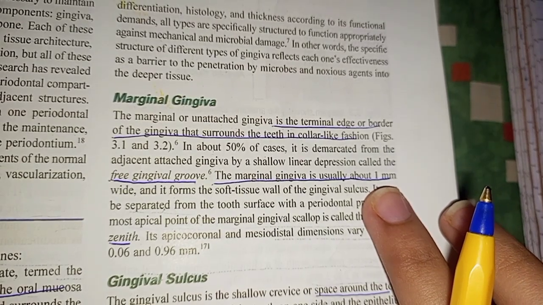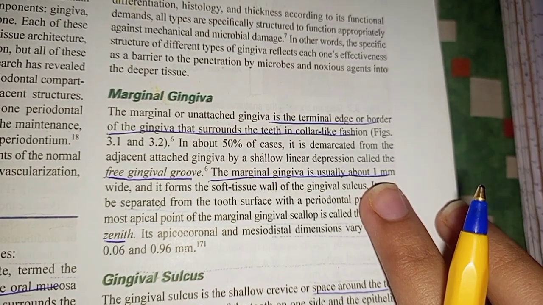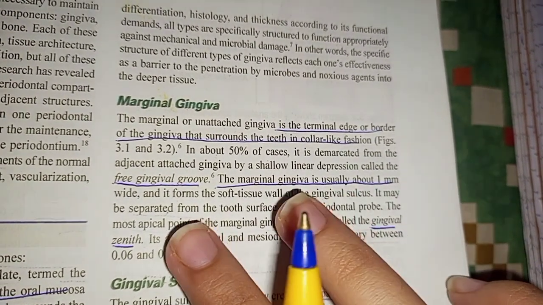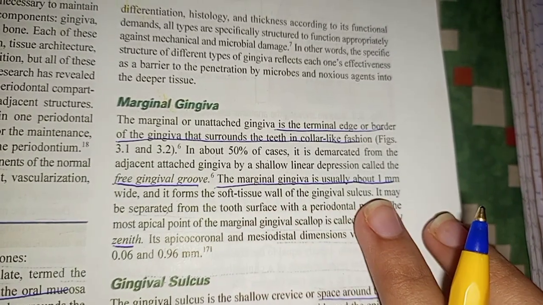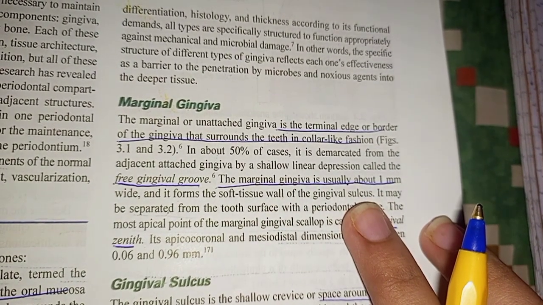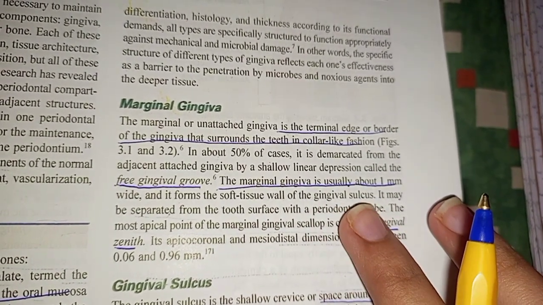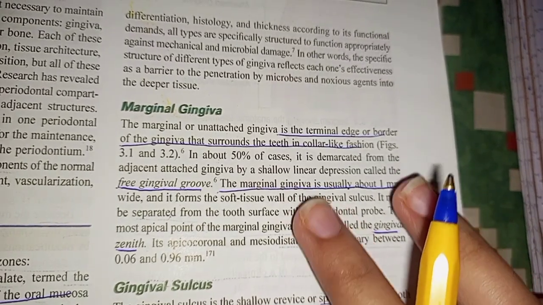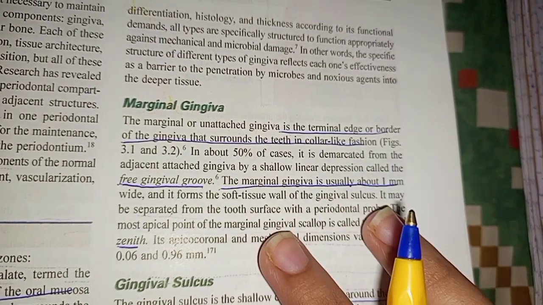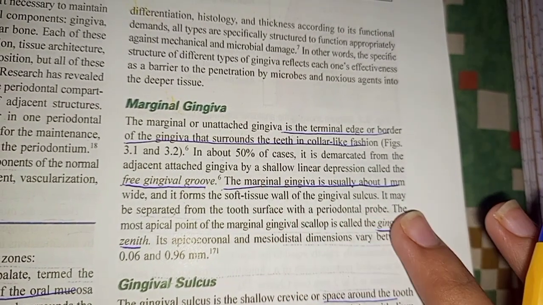Why should we know this? It is also important for probing purposes, so you should know it. It forms the soft tissue wall of the gingival sulcus. You will also see this in upcoming videos. I will show you the gingival sulcus. Basically, it forms a soft tissue wall for it. It may be separated from the tooth with a periodontal probe, which I have told you about.